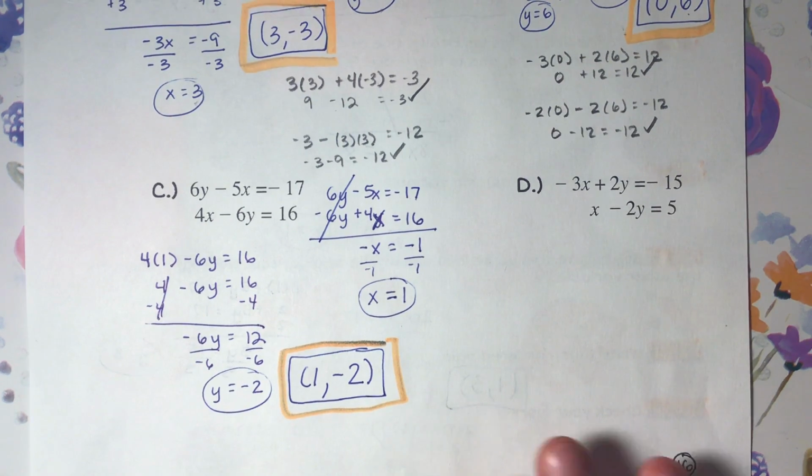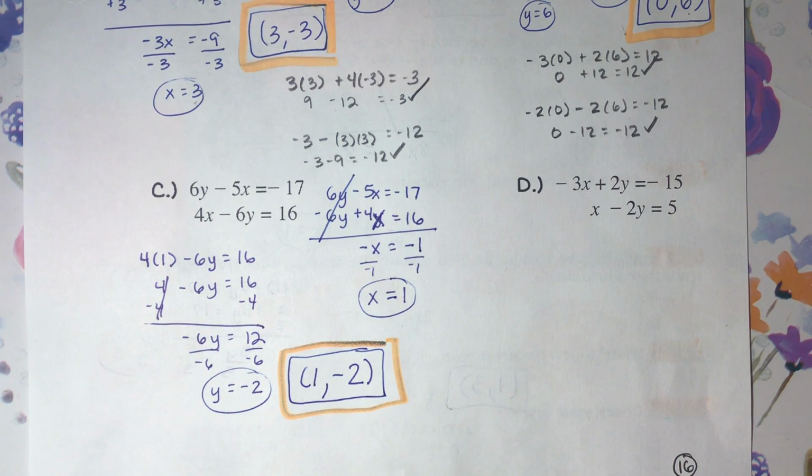We do have one more example of this style that I want to work out with you guys. So once again, a system of equations. A system of equations is 2 equations in one problem. And this is the third way or third strategy we're talking about, which is elimination. In this problem, my variables are already lined up.